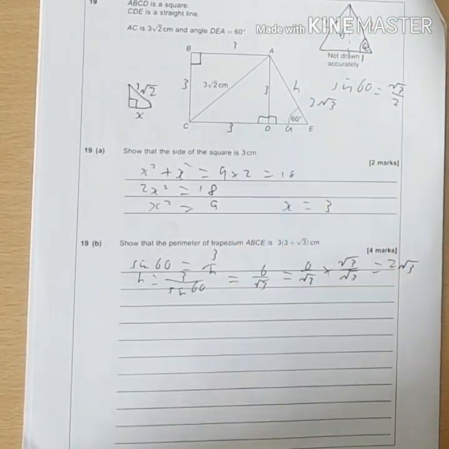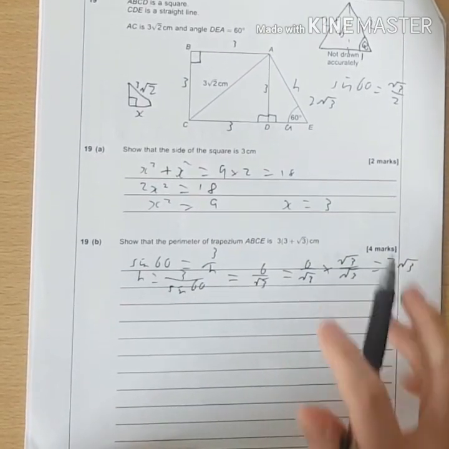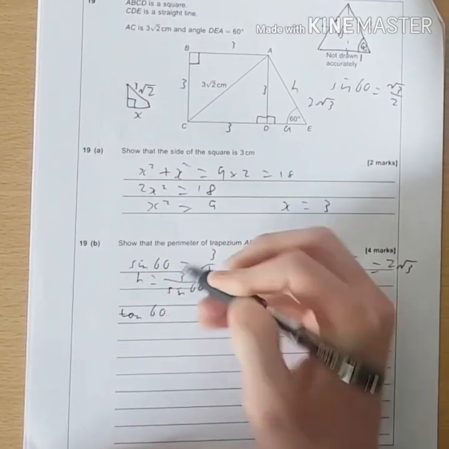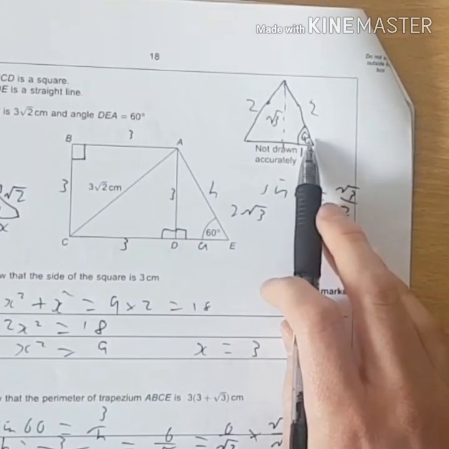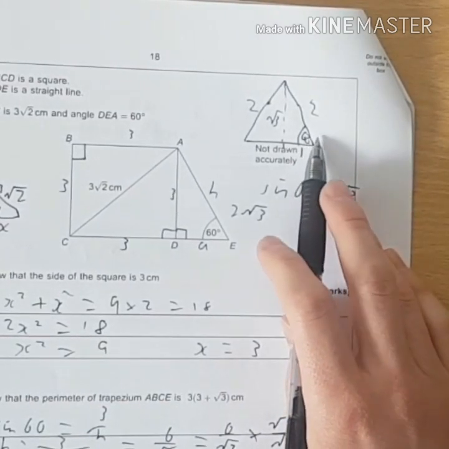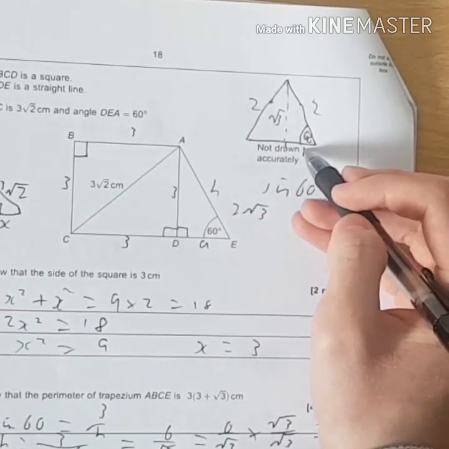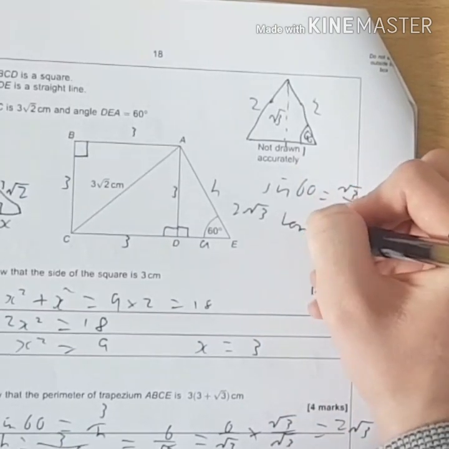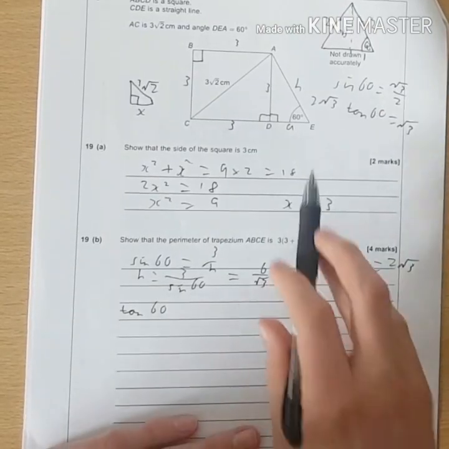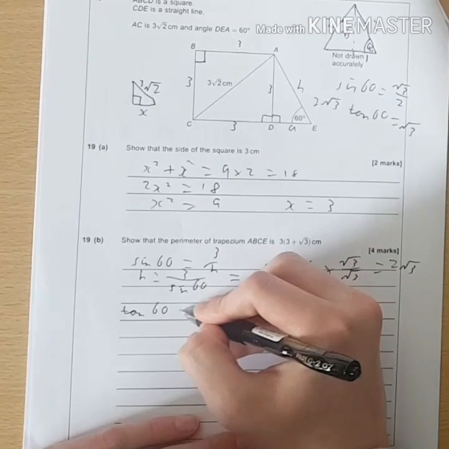Now we just need to do the exact same thing for a. Using this triangle again, tan 60 is the opposite over adjacent, which is root 3 over 1, which is just root 3. So tan 60 equals root 3. In this example, tan 60 is 3 divided by a.